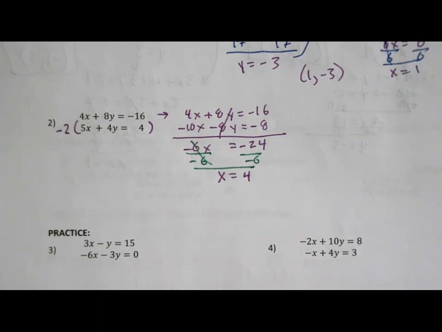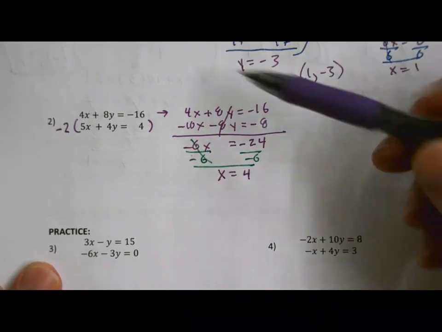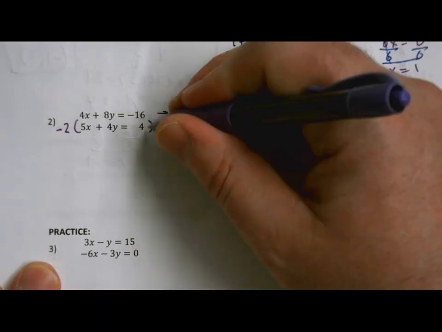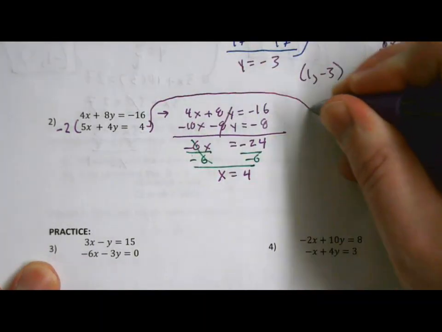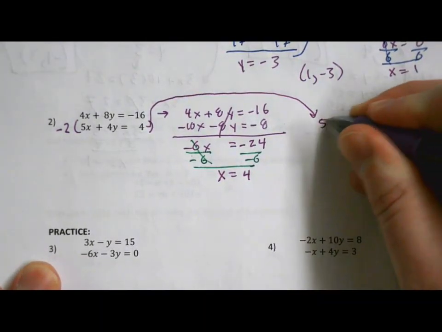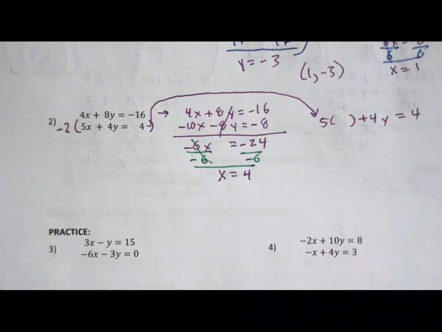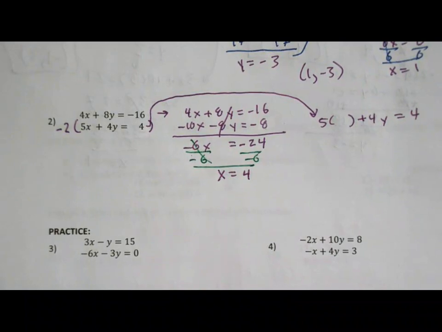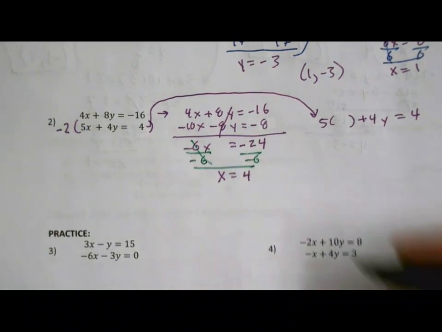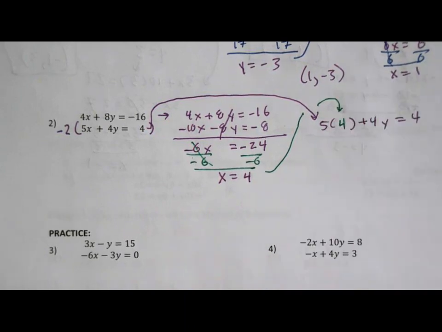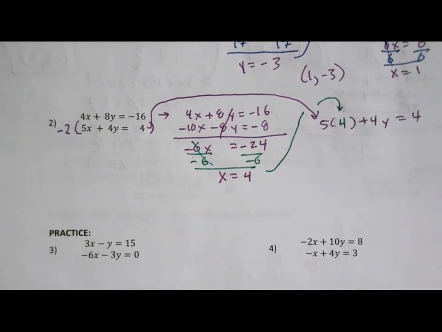We still need our y. I'm going to go back and choose one of these. The bottom one's got smaller numbers. I think I'll go with that one. 5x plus 4y equals 4, except I left my x out because I know what x is. And then we'll solve that to get y.